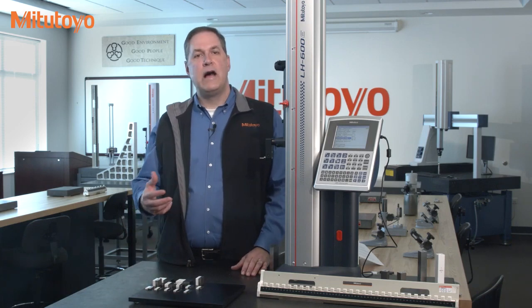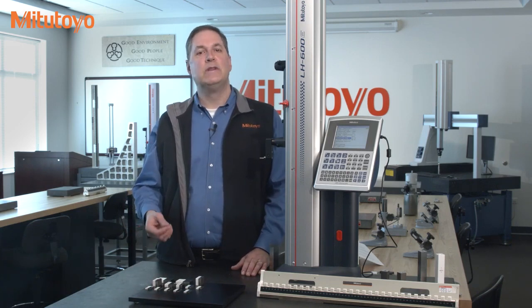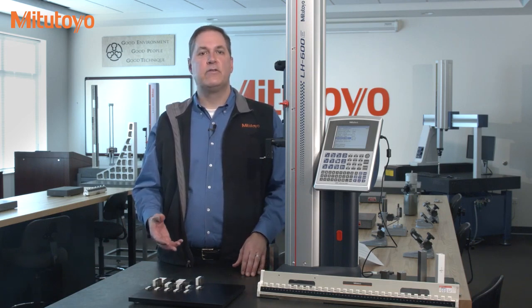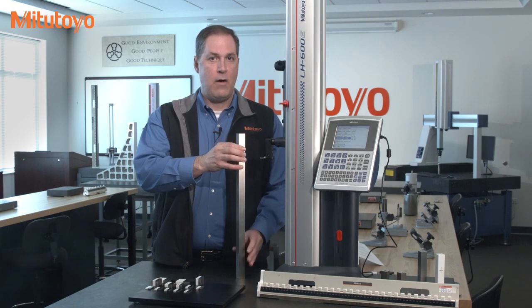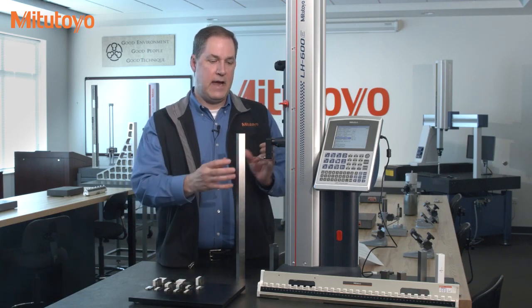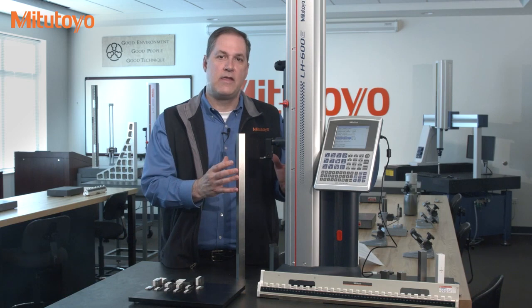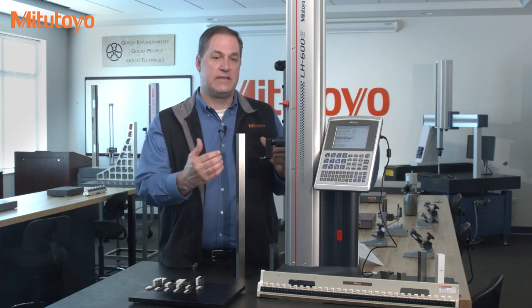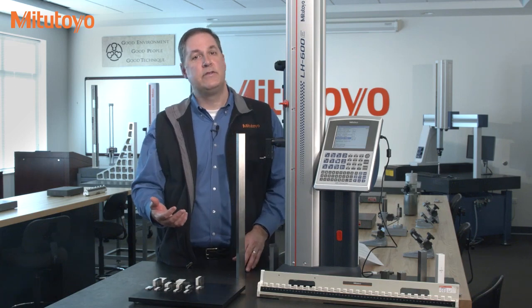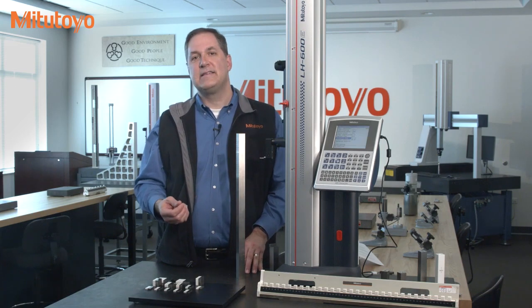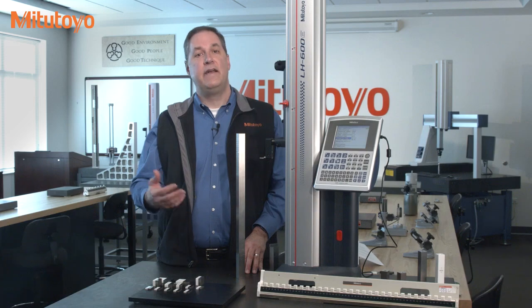You also want to allow your measurement setup to reach equilibrium in temperature, a process that's often called thermal soakout. If I bring a steel gauge block like this over to this linear height gauge to be calibrated, I want the linear height gauge and the gauge block to sit next to each other long enough so that they reach the same temperature. In our calibration lab here at Mitutoyo America, the practice is to let things sit overnight in the lab.